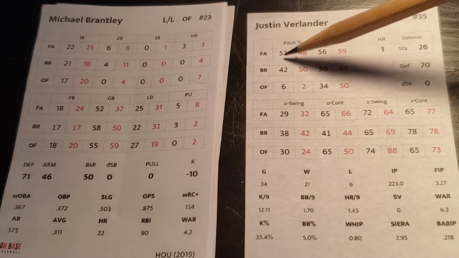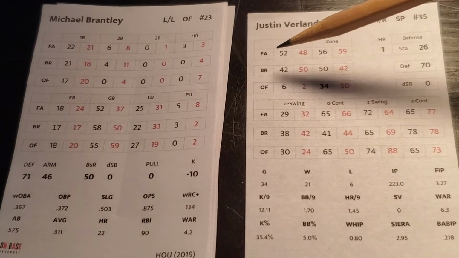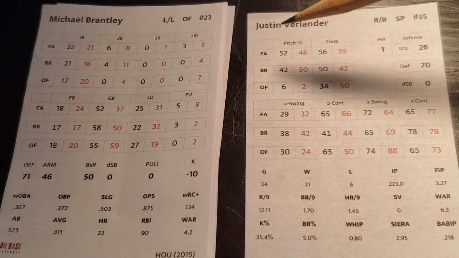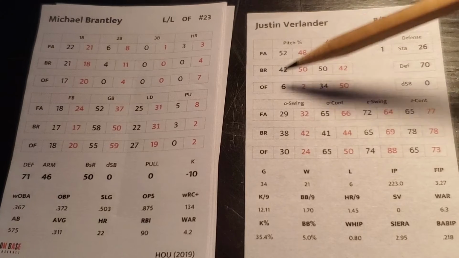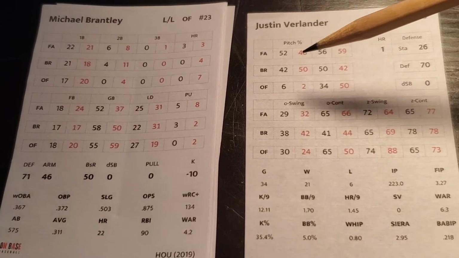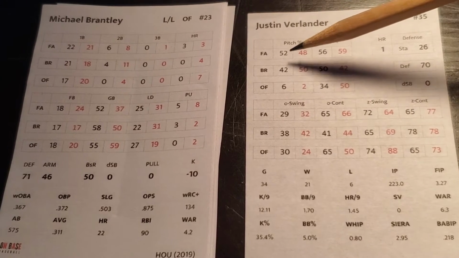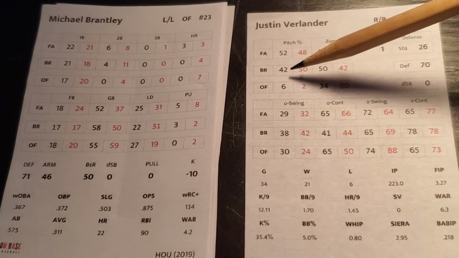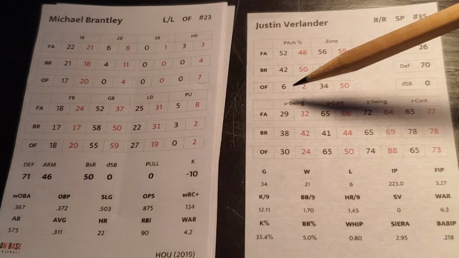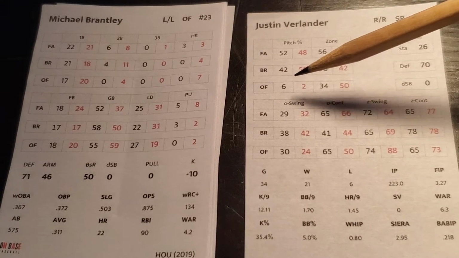It's a 36. That's going to be a fastball. So anything 1 to 52 is a fastball against left-handers. And these are actual pitch percentages for 2019. So Verlander against left-handers, 52% of the time he threw fastballs, 42% of the time he threw breaking balls, and 6% of the time he threw off-speed pitches.